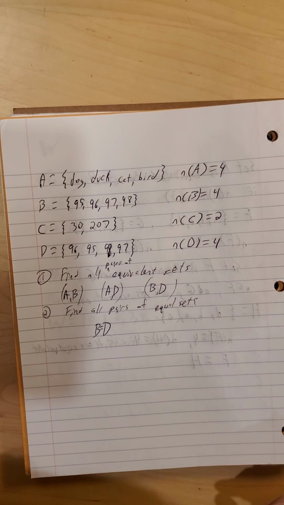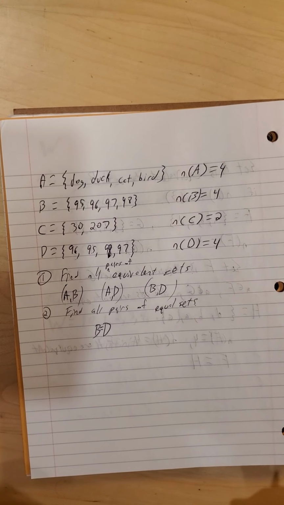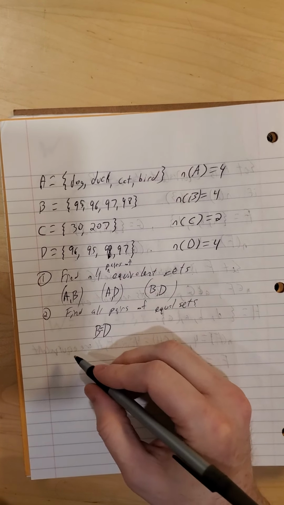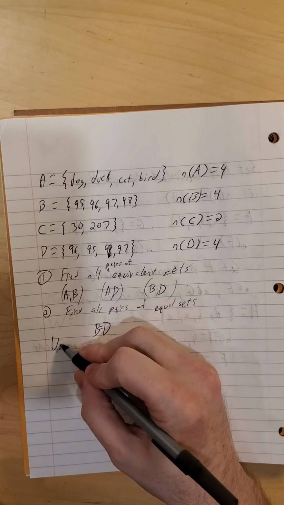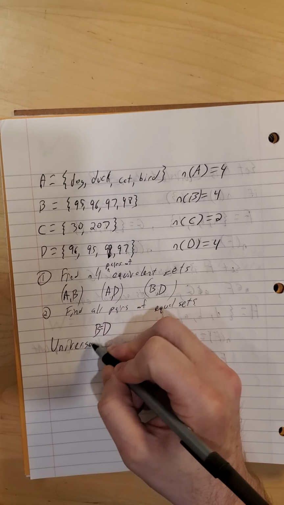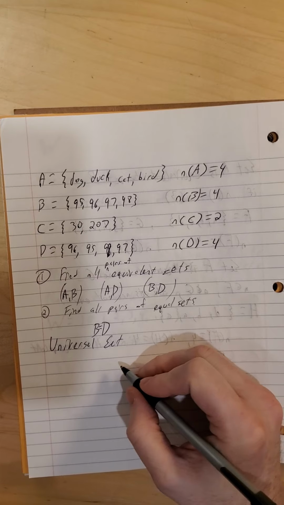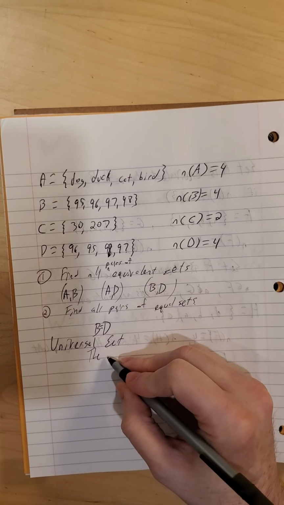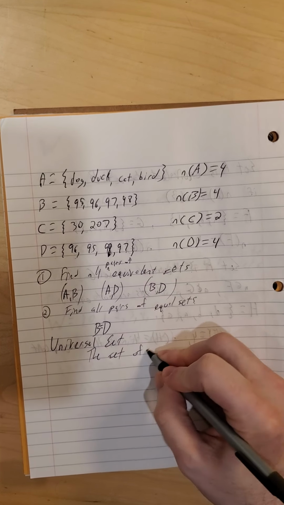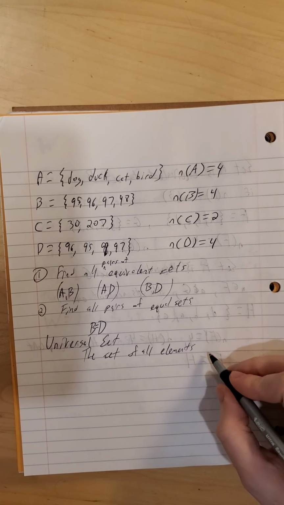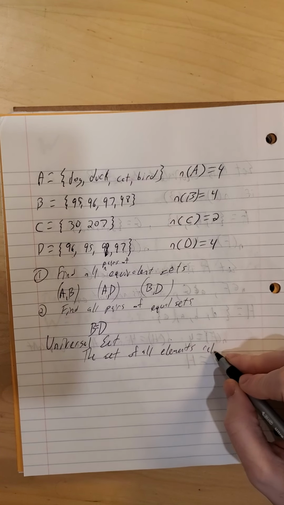And then our last topic in section 1.1 that we need to go over is the idea of the universal set. The universal set is the set of all elements relevant to a given problem.